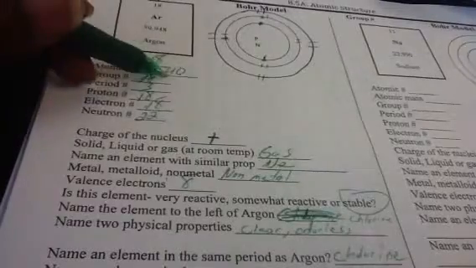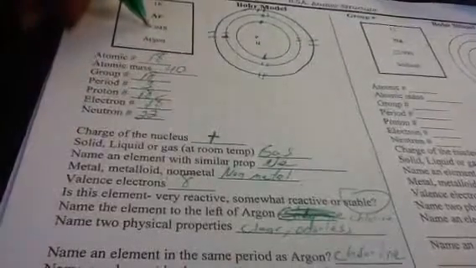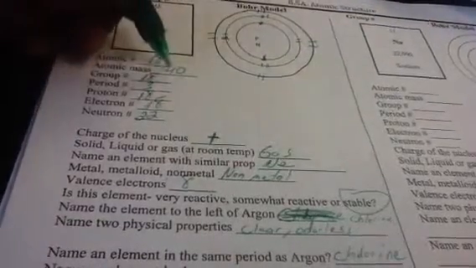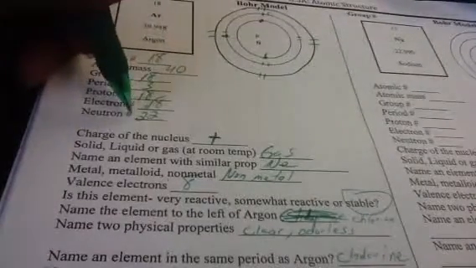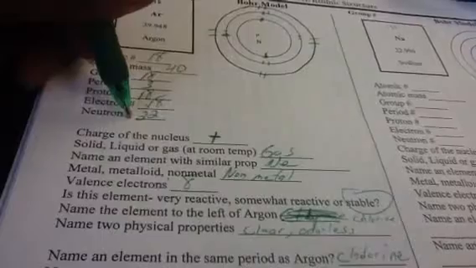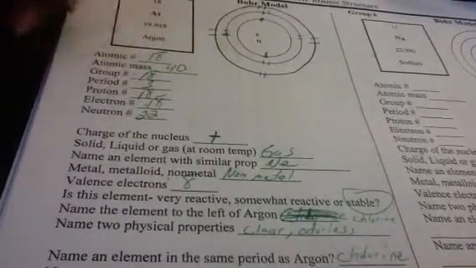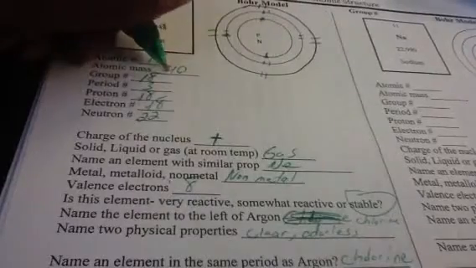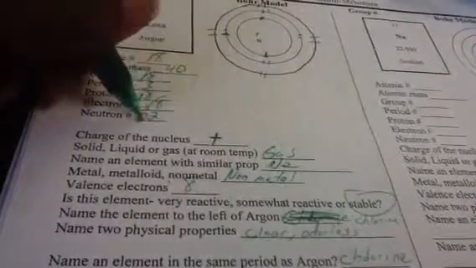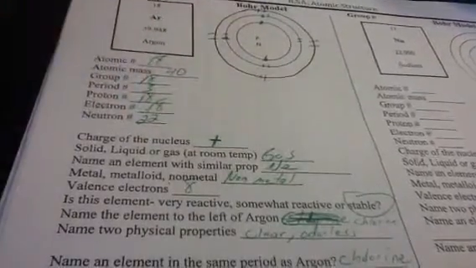All right, the next thing I need is my atomic mass. I just simply rounded off 39.948 to 40. So that when I tried to figure out my neutrons, I used the atomic mass and subtracted my atomic number from my atomic mass, which gave me 22 neutrons.